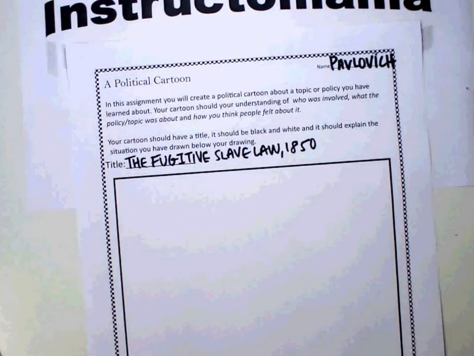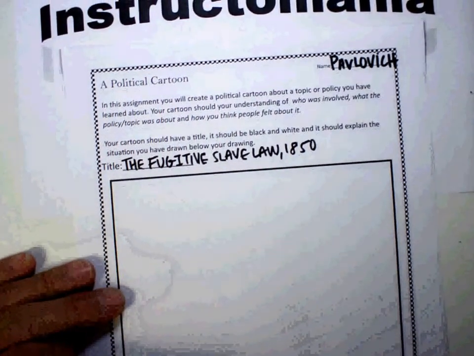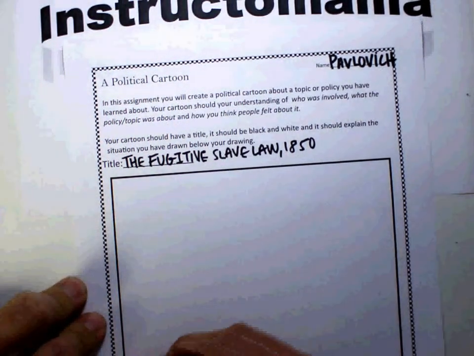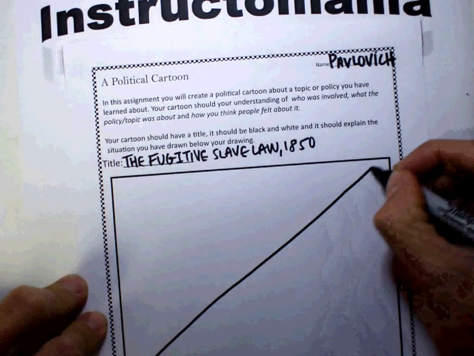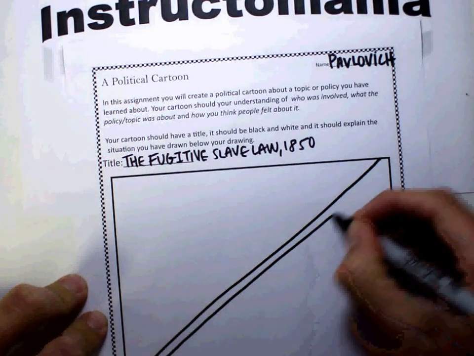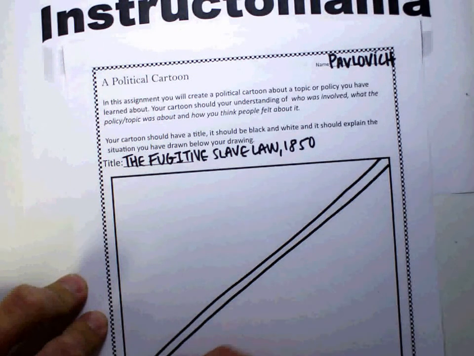So I'm going to start off. I'm going to show you how to draw some real simple guys here, and I'll try to go slow so you can follow along. But I'm going to start off depicting the North and the South, so I like to draw a line. We'll draw a nice thick line here, kind of cutting off the North and the South.